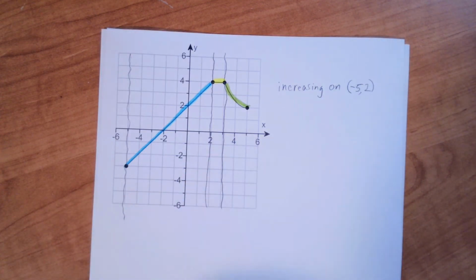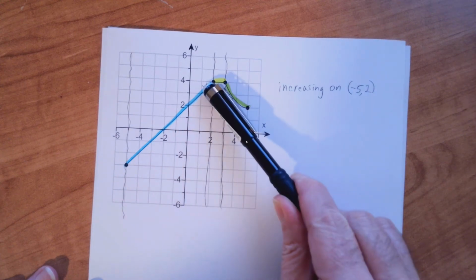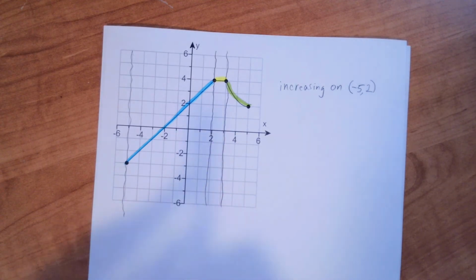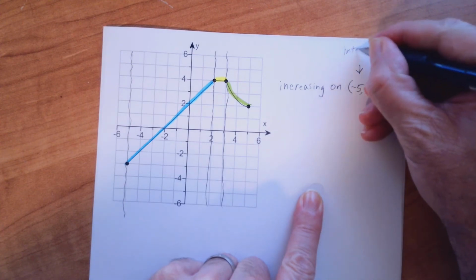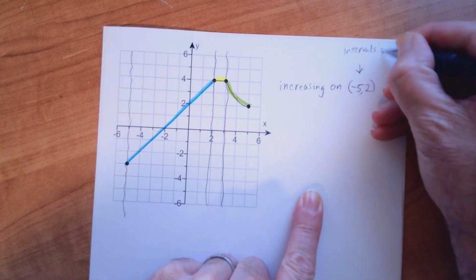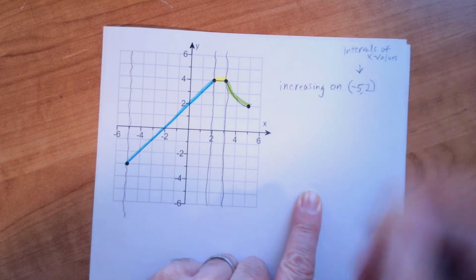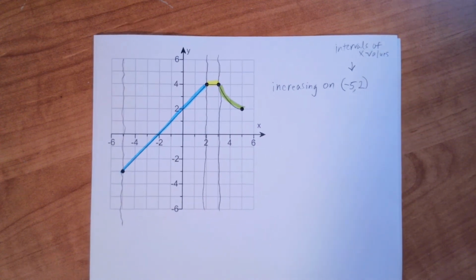And so what we're saying is the graph is increasing on the interval from -5 to 2, which means when x goes from -5 until x equals 2. These are always going to be intervals of x values. And when you're describing where you're increasing, constant, or decreasing, you're always going to have open intervals.